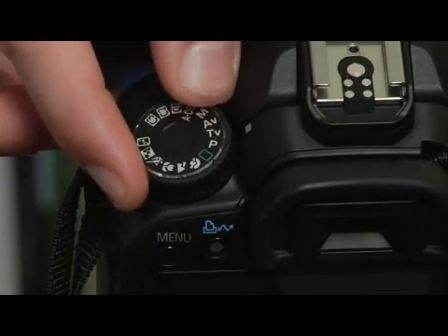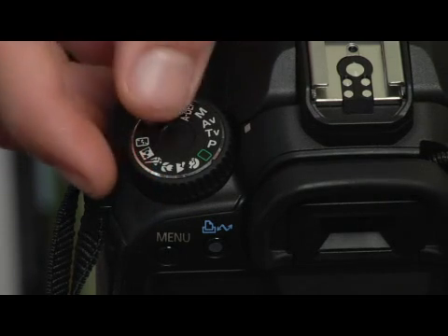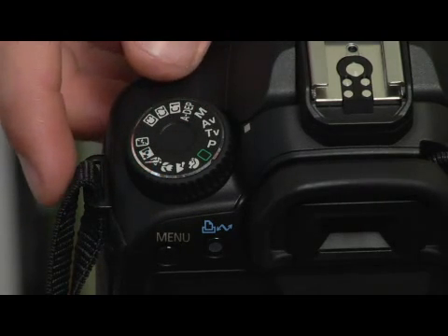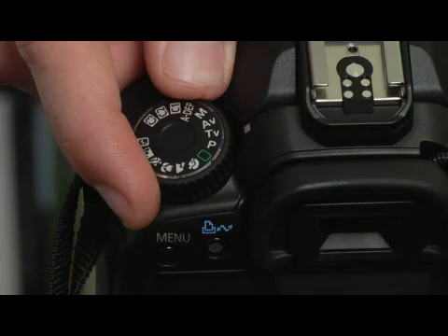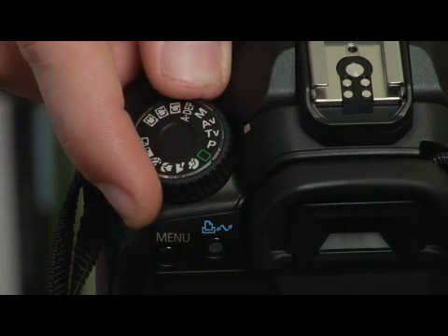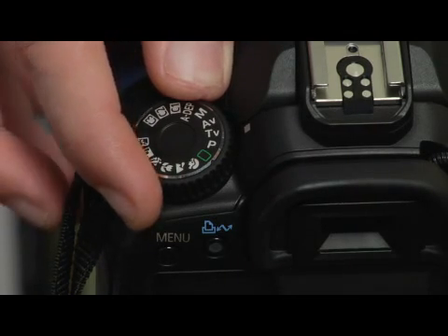The next mode is the shutter priority mode, and it's indicated by an uppercase T and a lowercase v. The shutter priority mode just gives you the option to set the shutter speed manually, and then the aperture is set automatically based on what the camera thinks will be a good exposure.